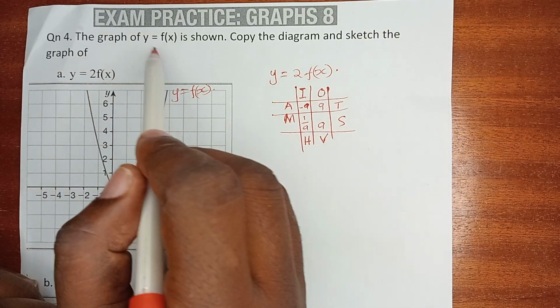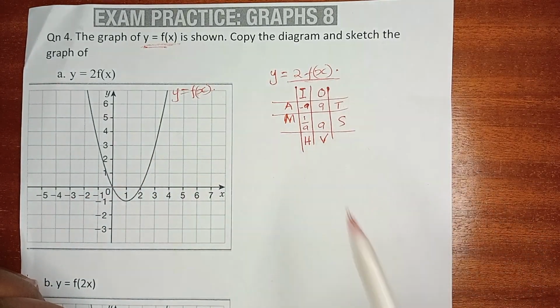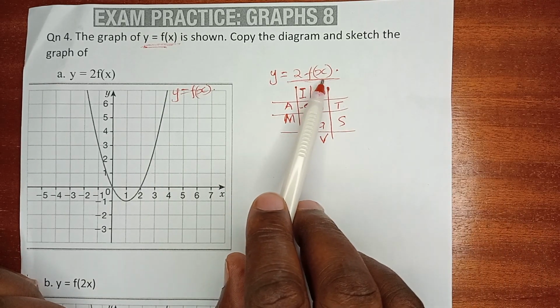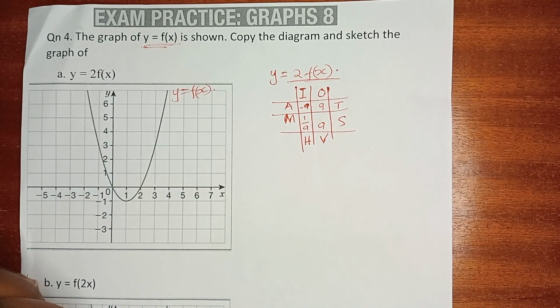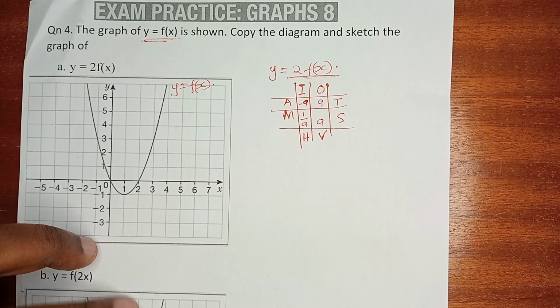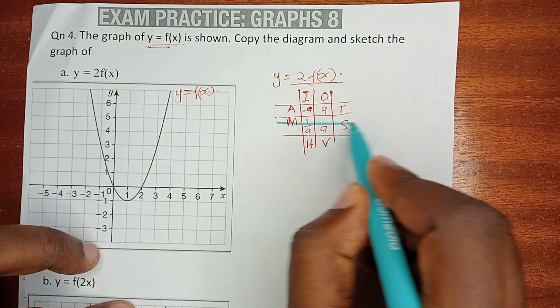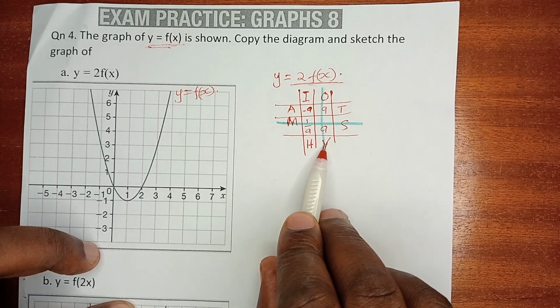Now, the graph of y equals f(x) into y equals 2f(x), you can see that the graph has been multiplied by 2, and 2 is not inside the bracket. So it is a multiplication outside. And that multiplication outside is a vertical stretch.